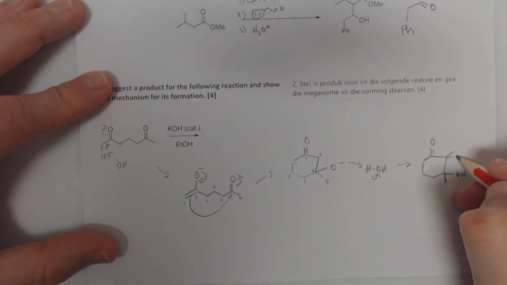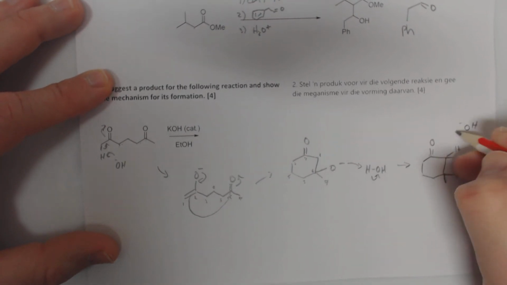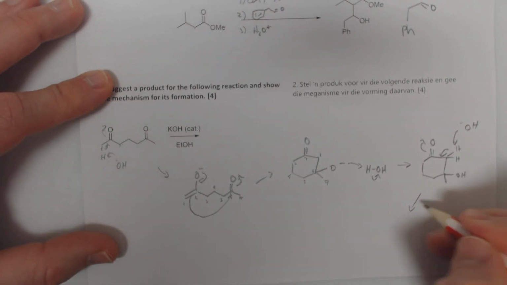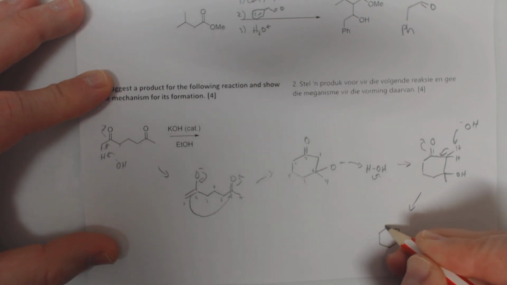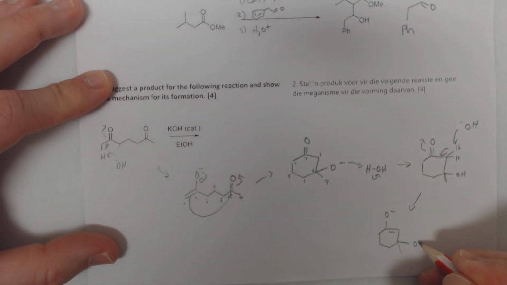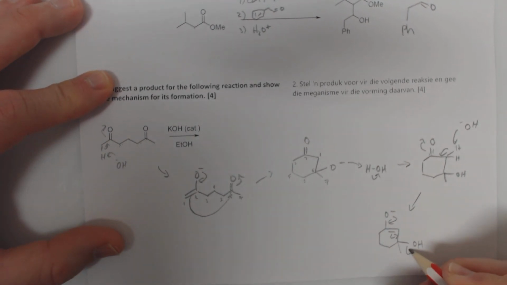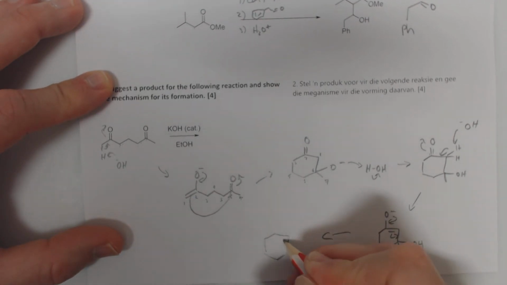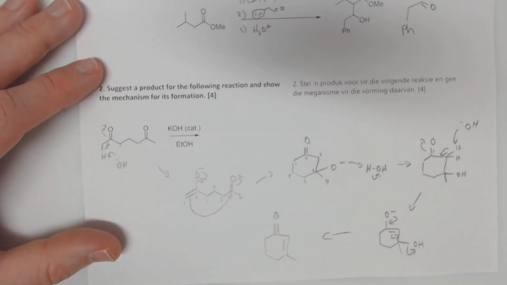And then we deprotonate and we do this E1CB mechanism. And we get the final product, the cyclohexenone. Don't forget that methyl group that's on there. All right, that was the answer.